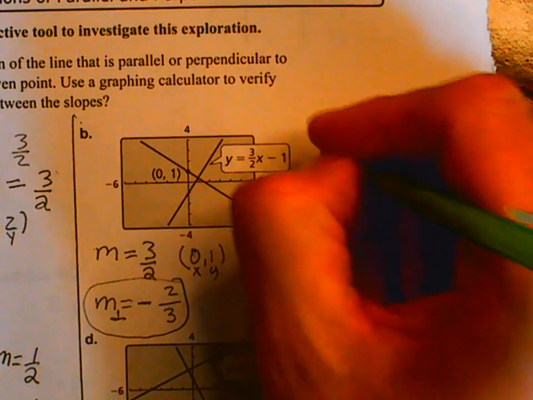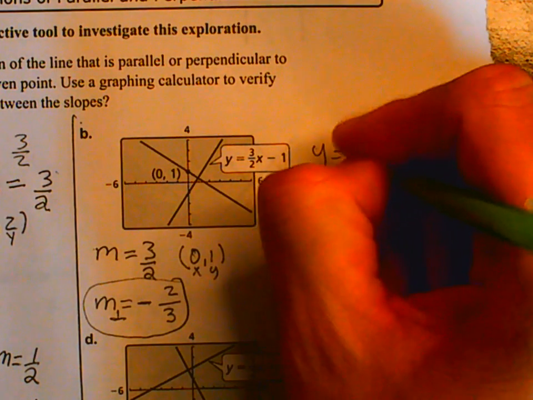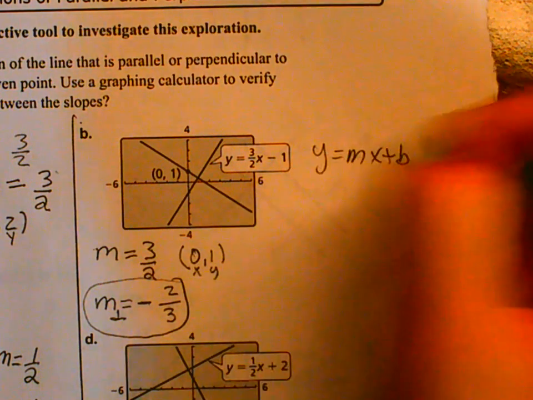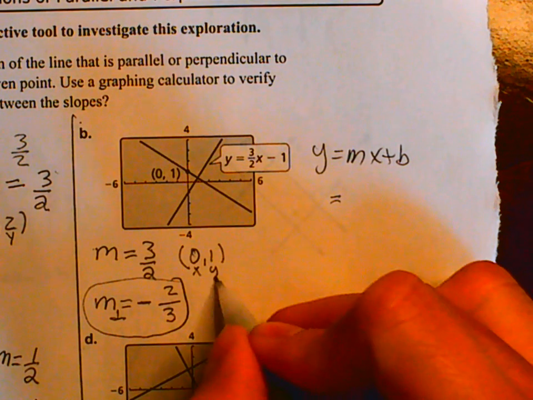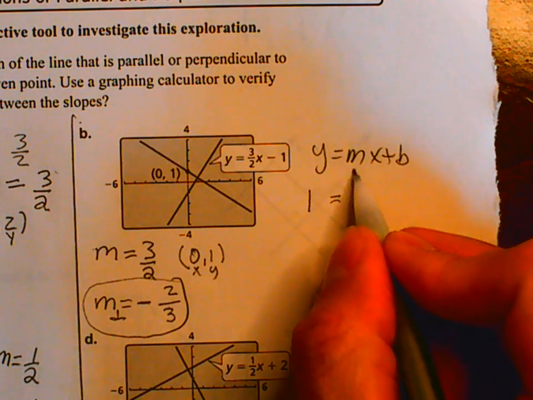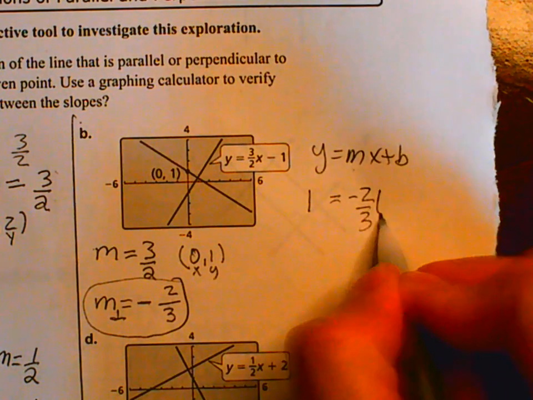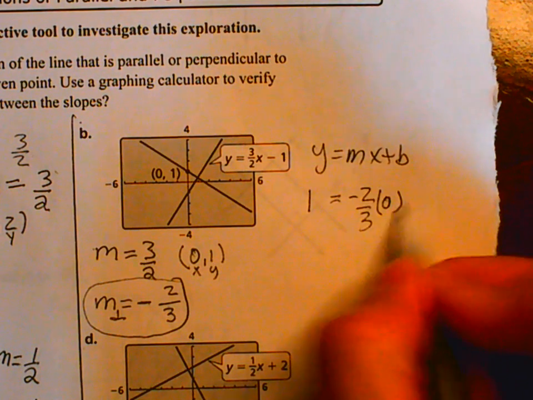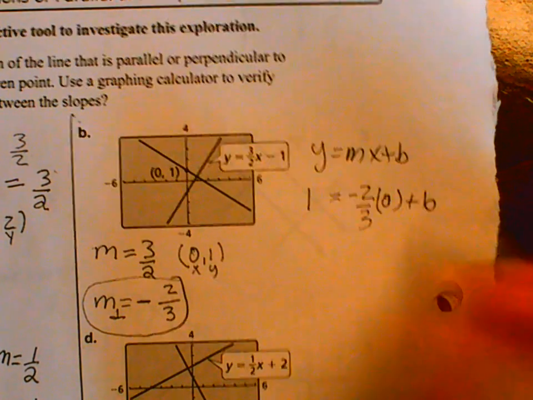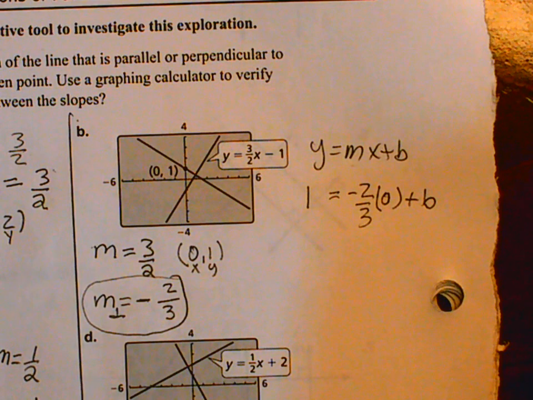Okay, so the process after this is exactly the same. For y, you're going to put 1. For the slope, you're going to put -2/3. For x, you're going to put 0. And guys, sometimes you're going to get a really messy fraction. That's okay. Do what you can.